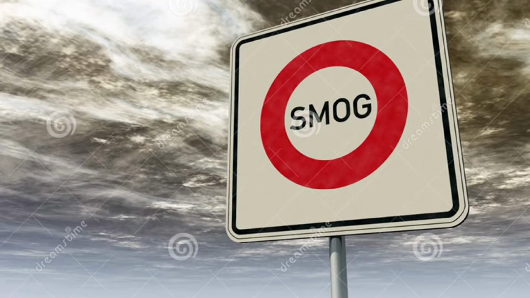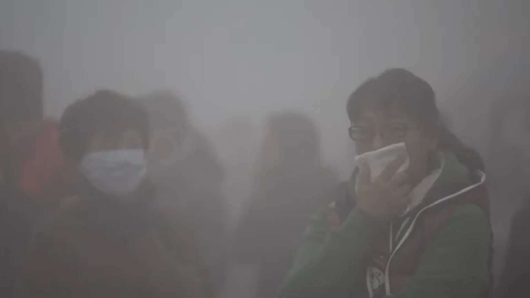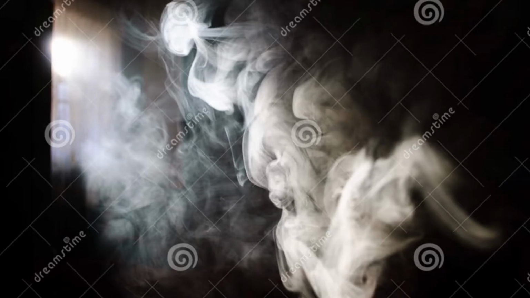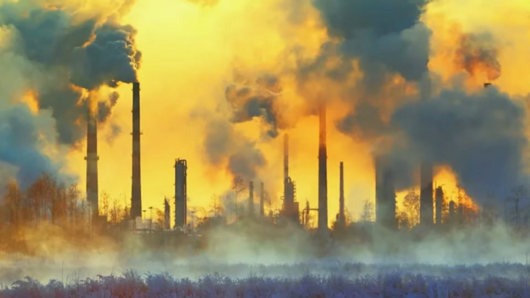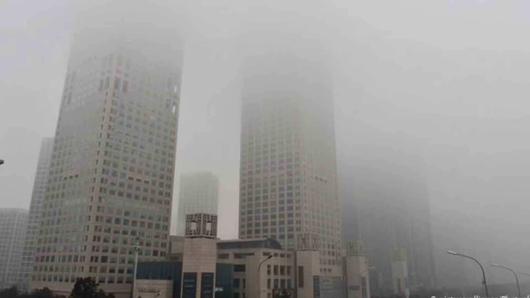Firstly is smog. Smog is air pollution that reduces visibility. The term smog was first used to describe a mix of smoke and fog. The smoke usually came from burning coal, and smog was common in industrial areas and remains a familiar sight in cities today.